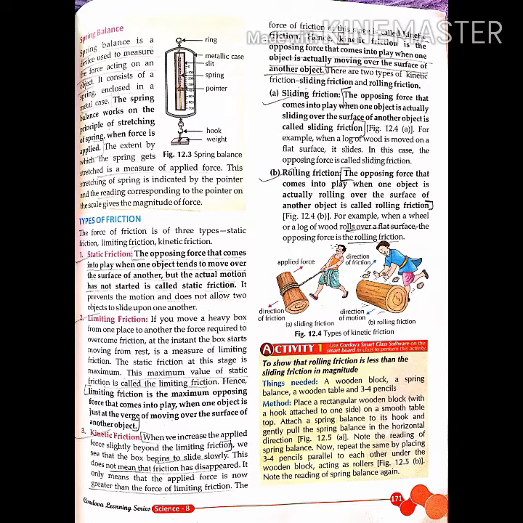Okay, so this stretching spring is used to measure the force applied on the object. Clear हो गया? Now here types of friction is given. Let's start this one, types of friction. So the force of friction can be divided into three types: static friction, limiting friction and kinetic friction. One by one we are going to discuss this frictions.